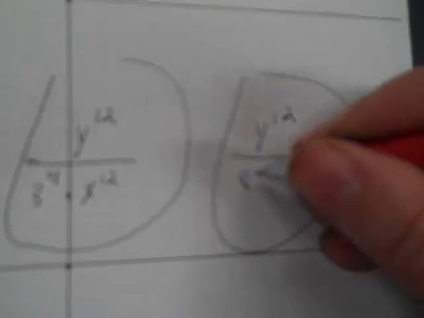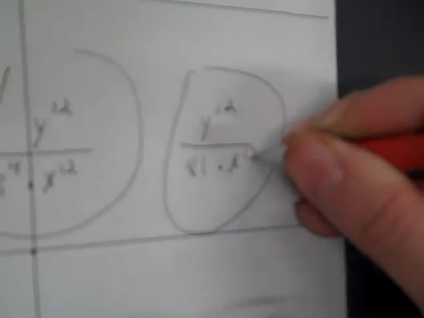Power negative, take him down. Power not negative, keep him where he's at. 3 to the 4th can easily be calculated. 3 to the 4th is 81. I could actually do that in my head because I'd have 3 times 3 times 3 times 3. It'd be 9 times 9, 81. X to the 12th. Yep.